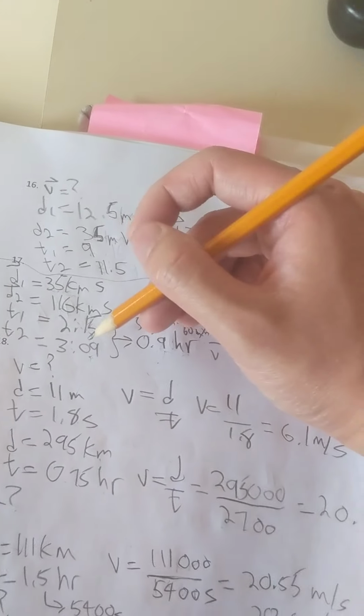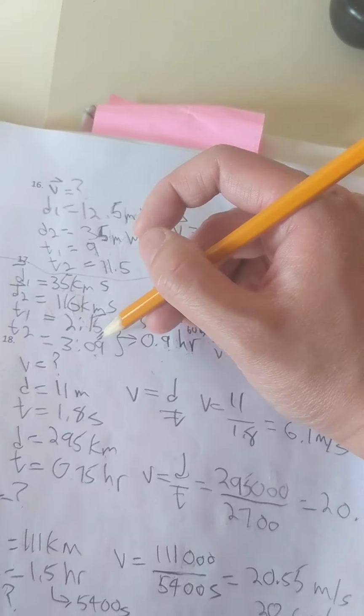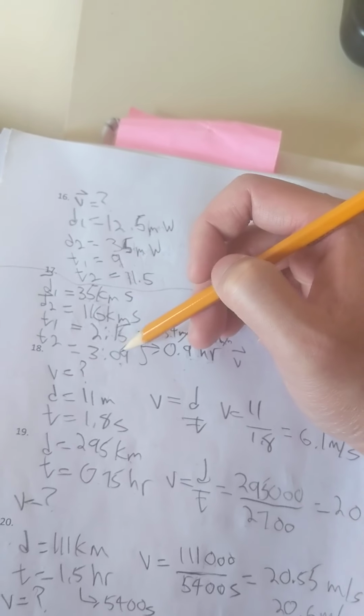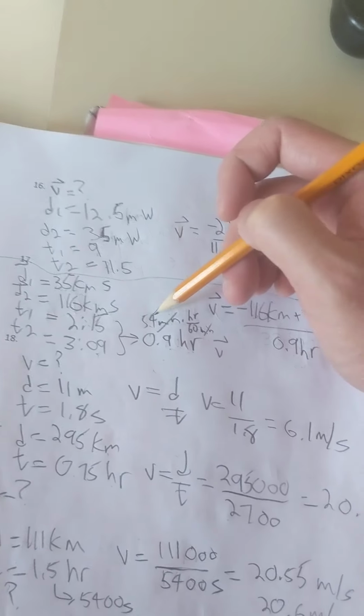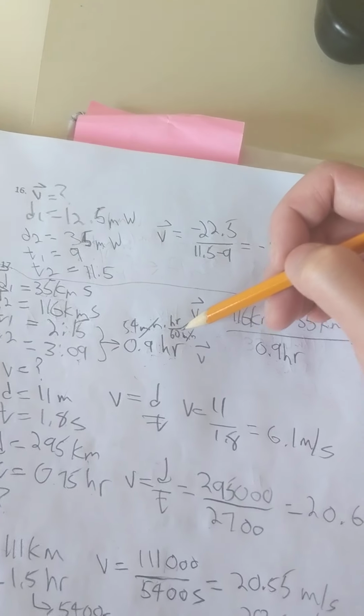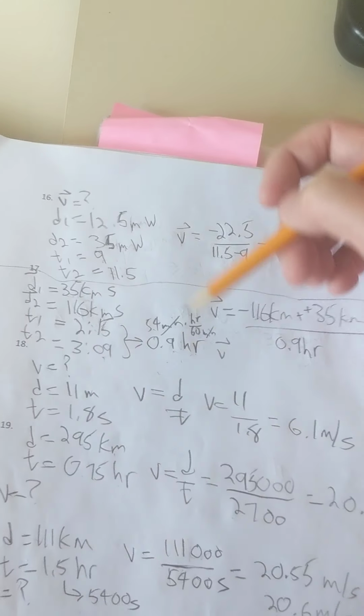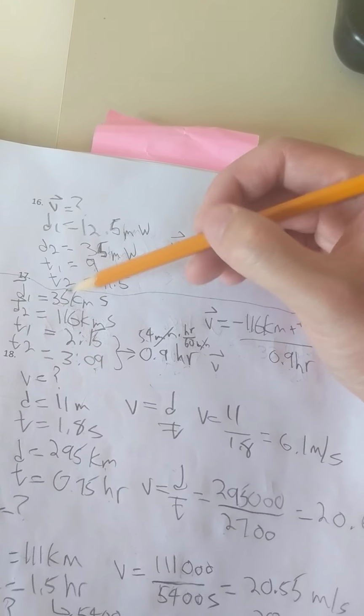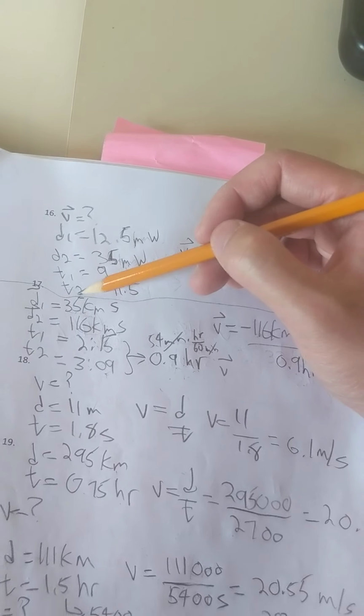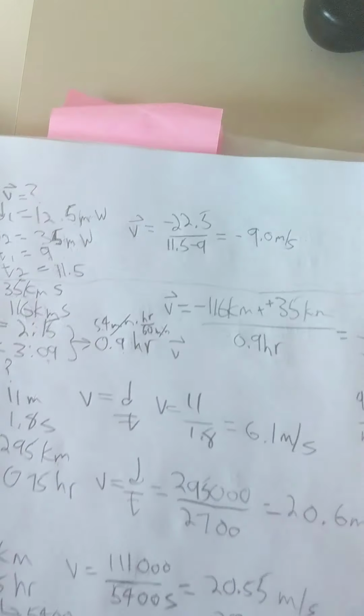So what I did was that I first got the minute value from 3:09 p.m. to 2:15 p.m. It was 54 minutes. So next I divided by 60 to get to my hour value. I kept it in hours because we have kilometers readings, right? So I didn't want to do the extra conversion.